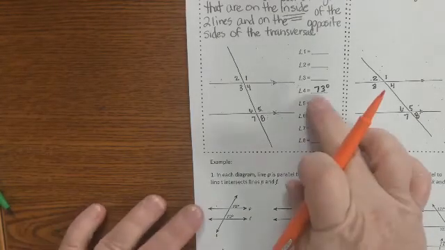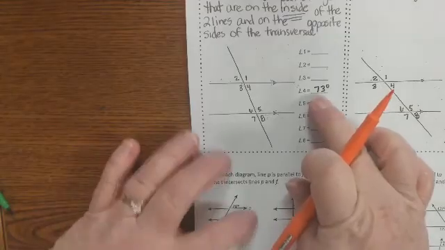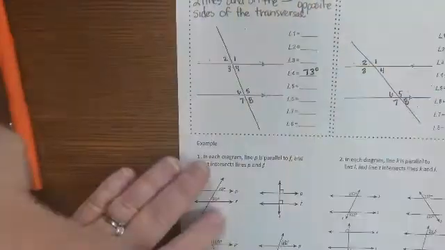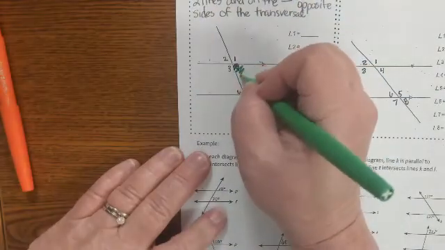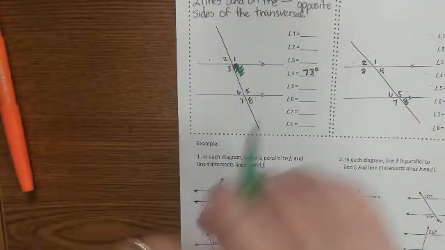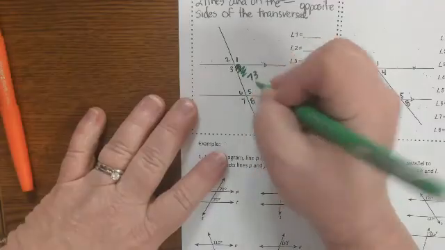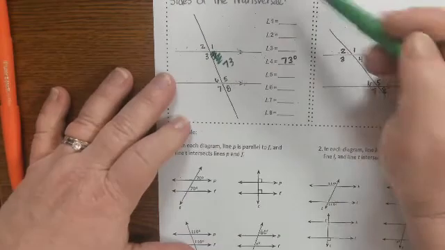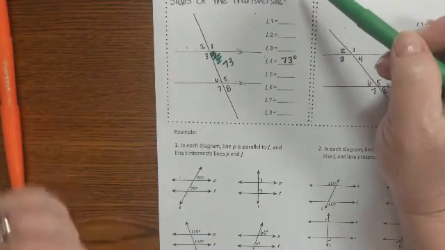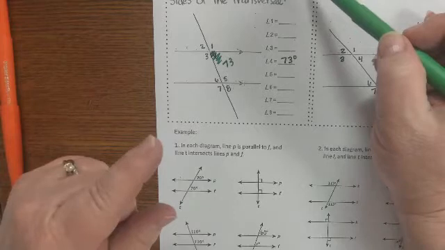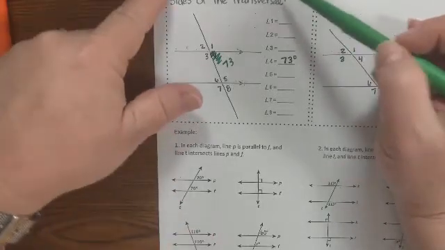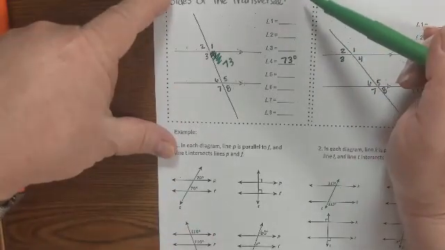So they've given us angle 4. All right. So angle 4, I'm going to do angle 4. All right, and angle 4 is 73 degrees. So I need an angle, an equal angle is going to be an angle that is on the inside of the two lines.